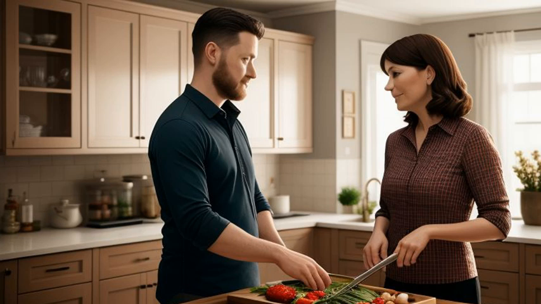James and Sarah are in the living room, preparing to cook dinner together.